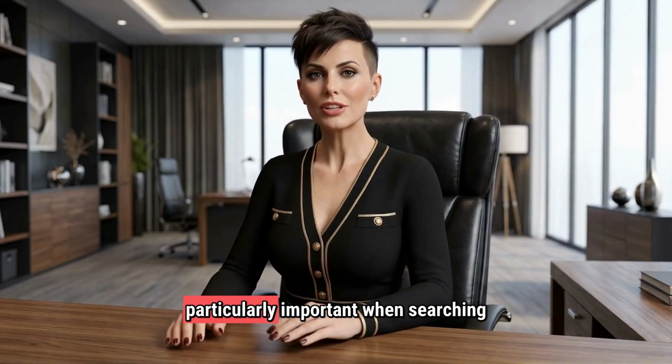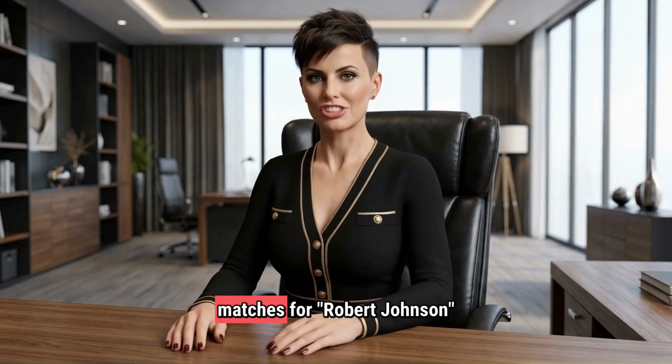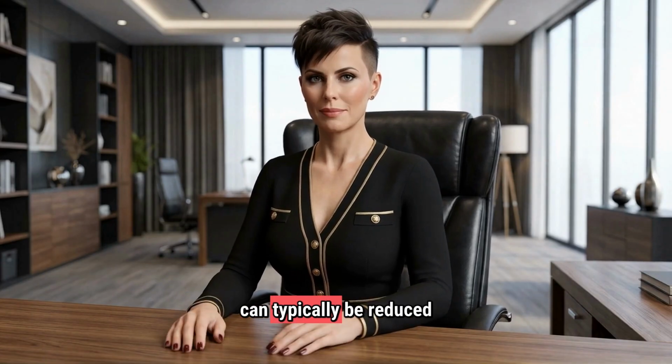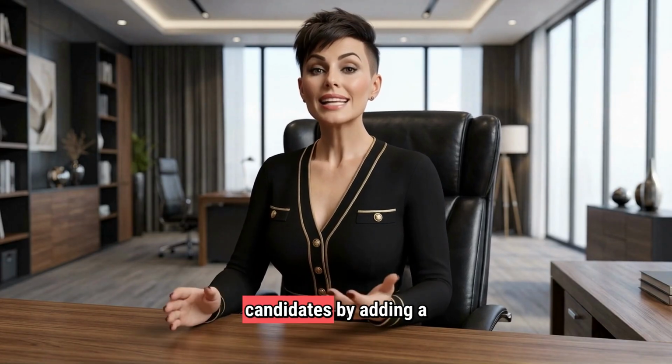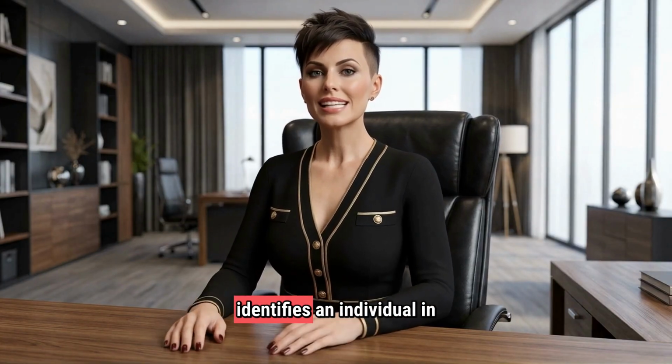Date of birth is particularly important when searching for individuals with common names. A database returning 50 matches for Robert Johnson can typically be reduced to 1 or 2 candidates by adding a date of birth, because the combination of name plus DOB uniquely identifies an individual in the vast majority of cases.